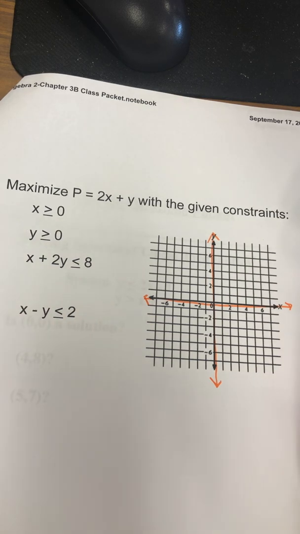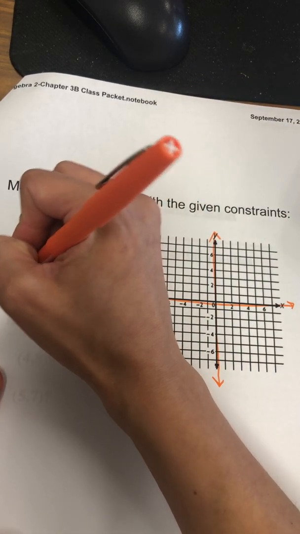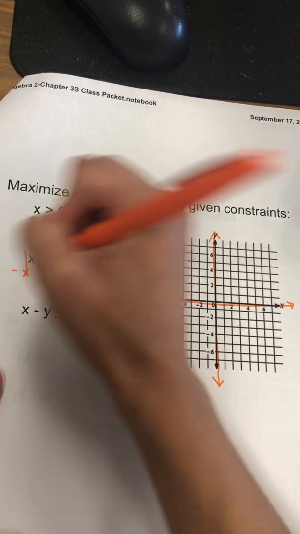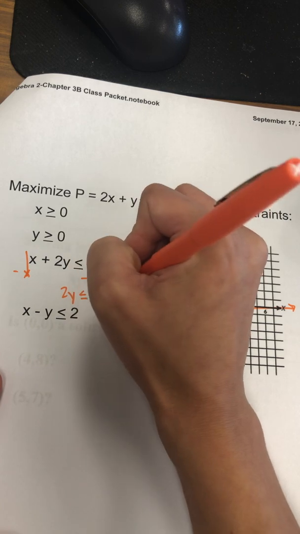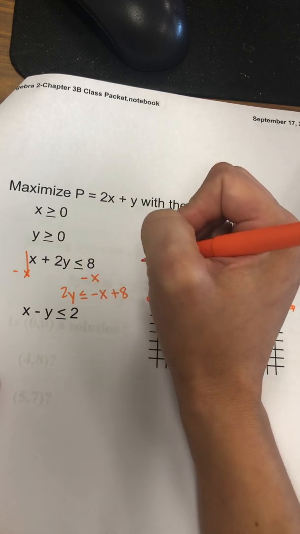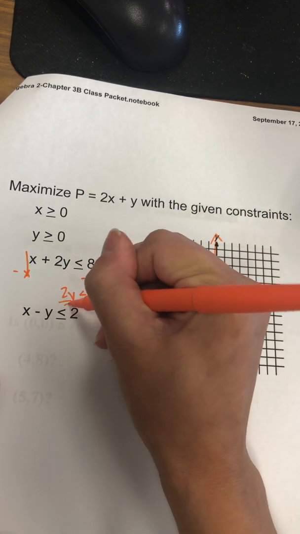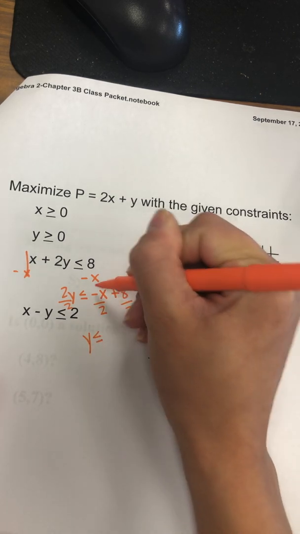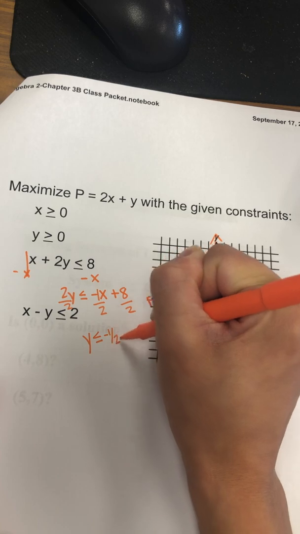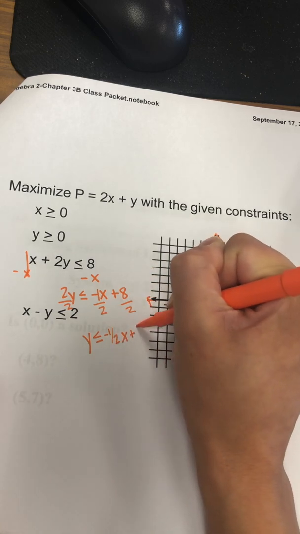And these last two, I'm going to have to convert into slope-intercept form before I can graph them. So this first one, I'm going to subtract x on both sides. 2y is less than or equal to negative x plus 8. Divide everything by 2, and I'm left with y is less than or equal to negative 1/2 x plus 4, because 8 divided by 2 is 4.